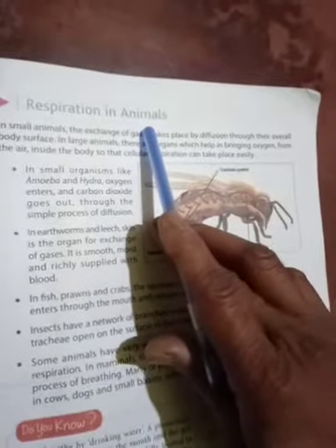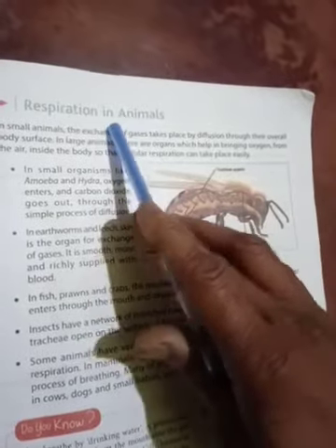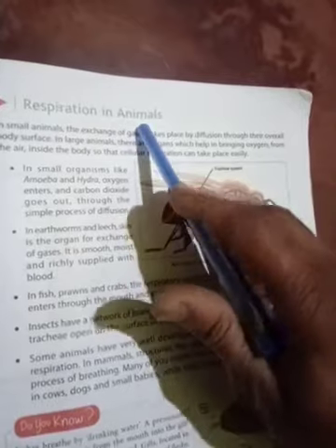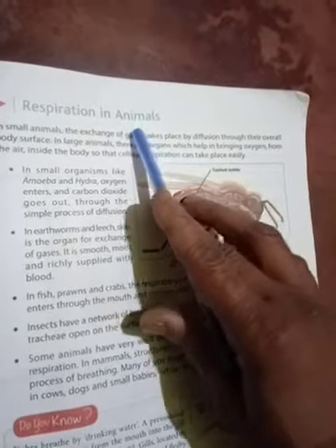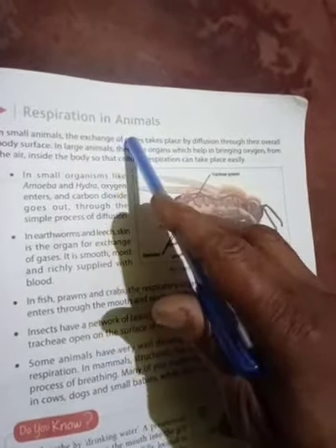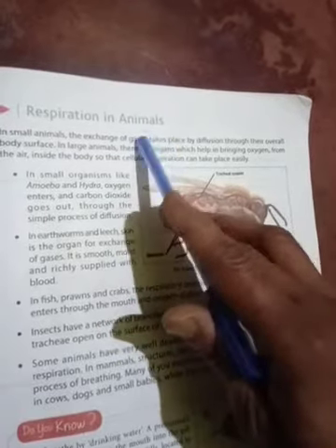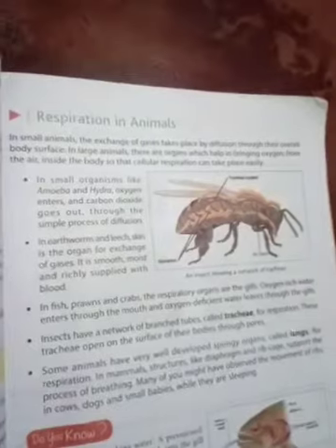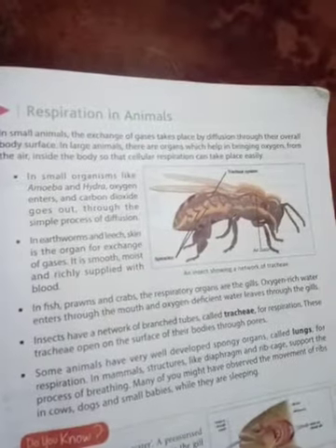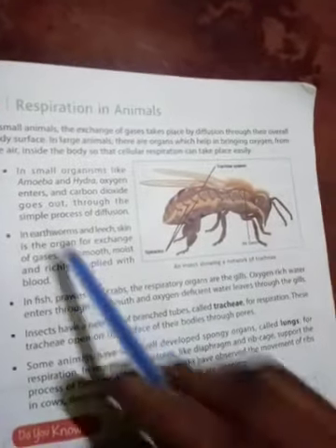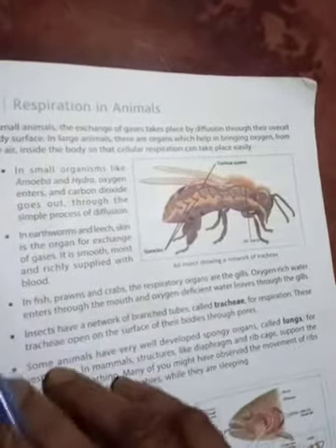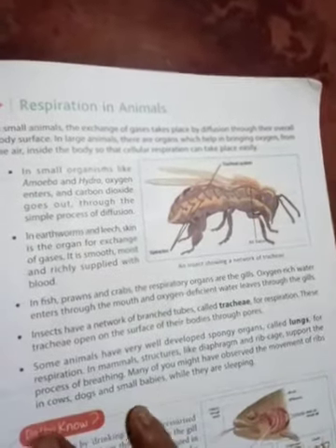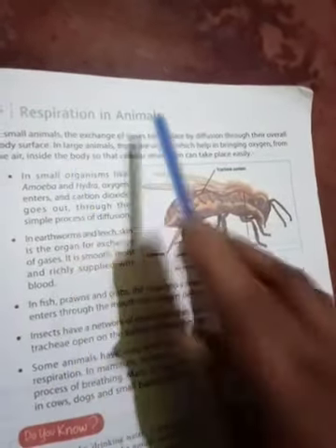What is respiration? It is the process of production of energy in our body by burning foods in presence of oxygen. The production of energy in the body by burning foods in presence of oxygen is called respiration. The main purpose of respiration is to produce energy in the body. So we have seen the respiration and photosynthesis in case of plants. Now let us know the respiration in case of animals.